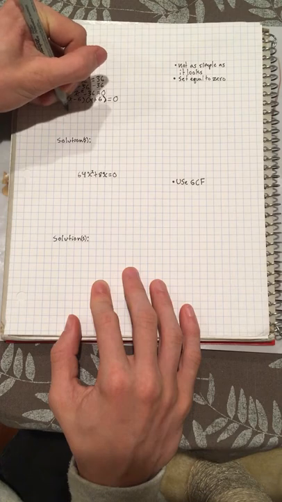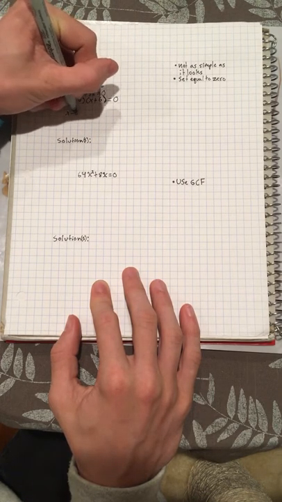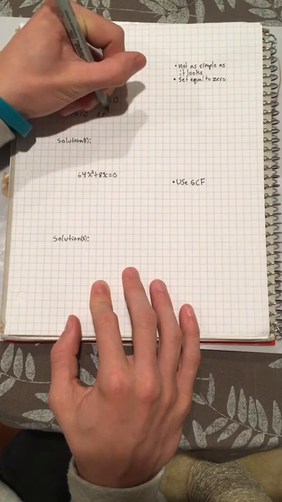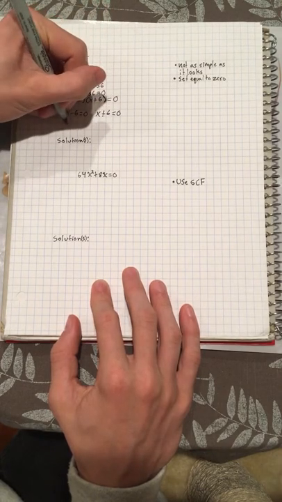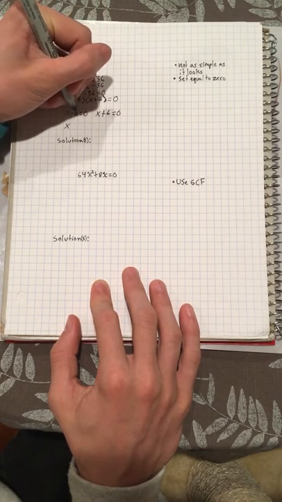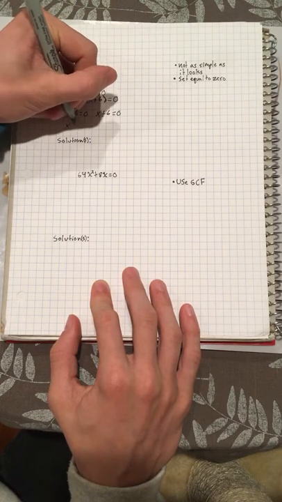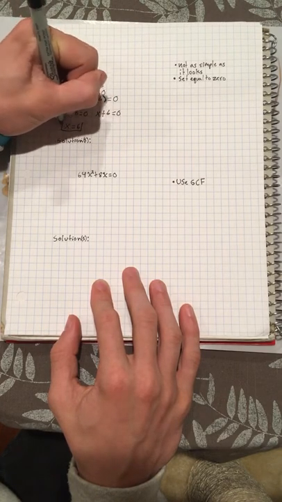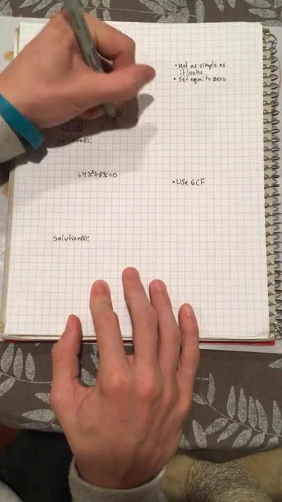And this one is pretty simple. It's going to be x minus 6 equals 0, and x plus 6 equals 0. And we're going to subtract or add the 6 to the other side. On this side, it's going to be x equals 6, and over here, the opposite, x equals -6.